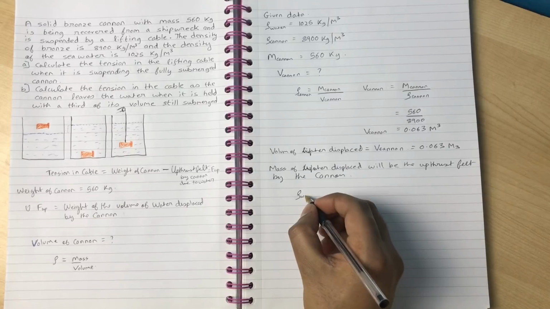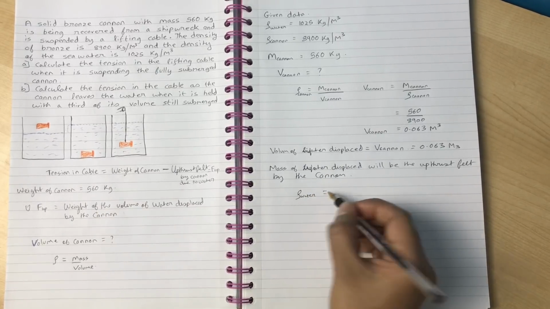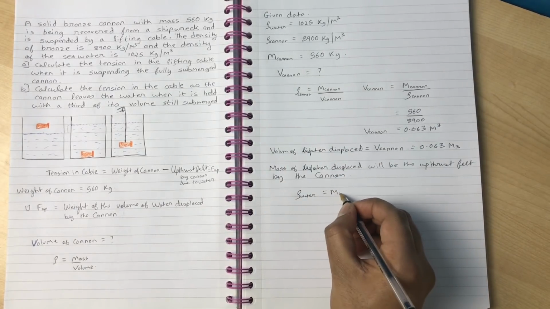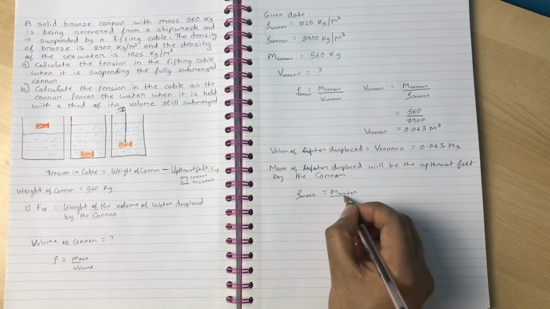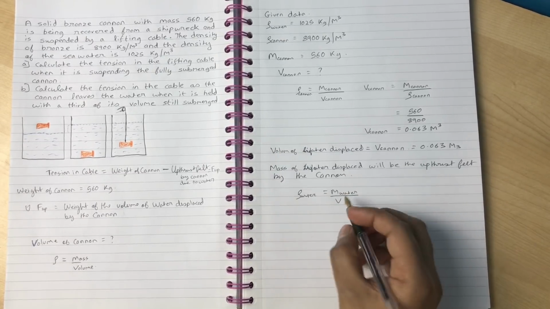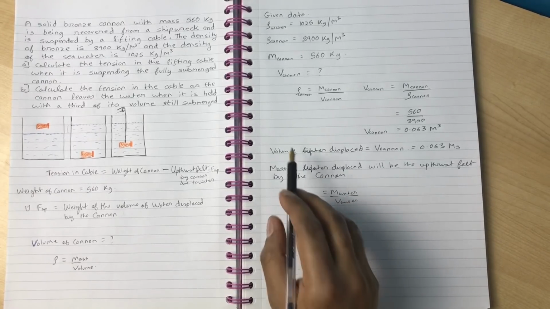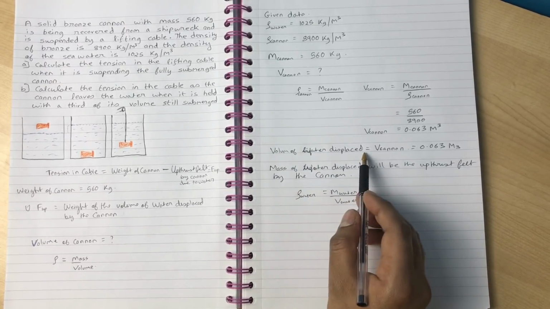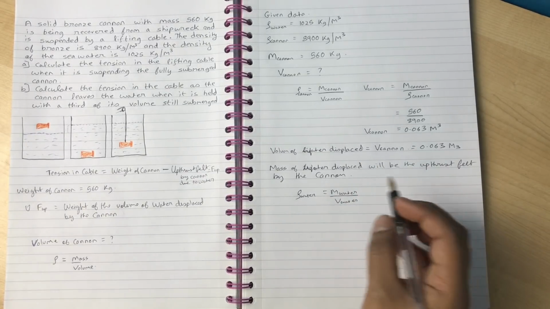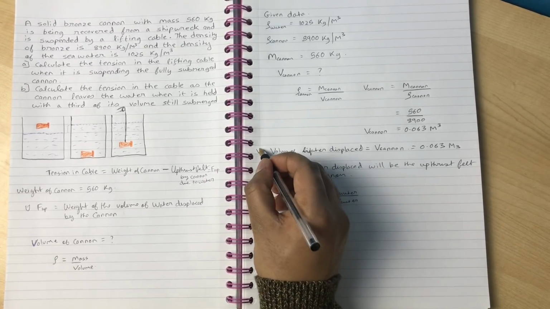So again, we are going to use our density equals mass over volume formula. Density of water will be equal to mass of water over volume of water. Now this volume of water is basically the volume of liquid displaced, so don't get confused. I'm going to name this volume water.